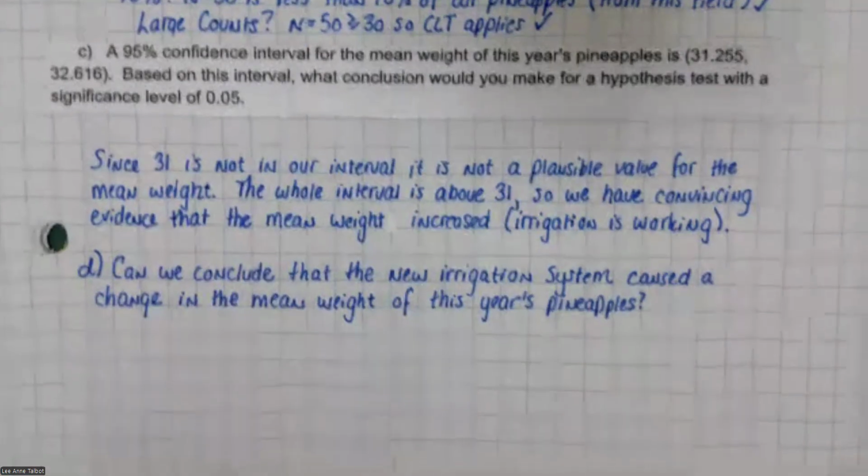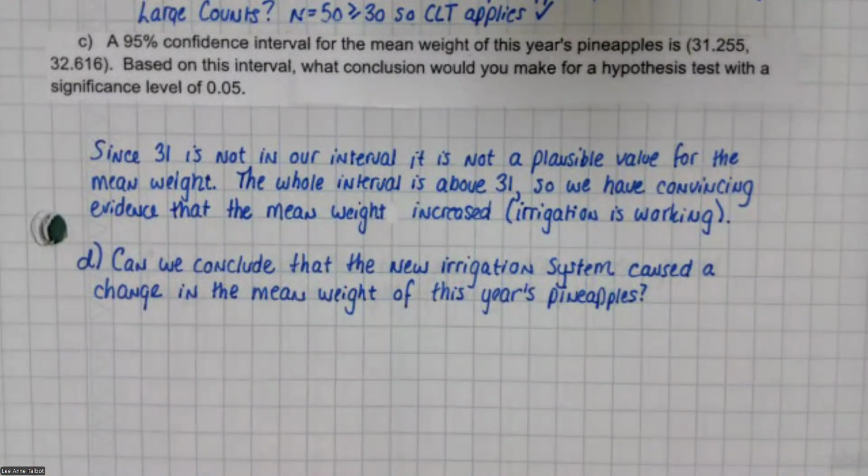Either one of those works. Cameron went an extra step in her conclusion. It's great.